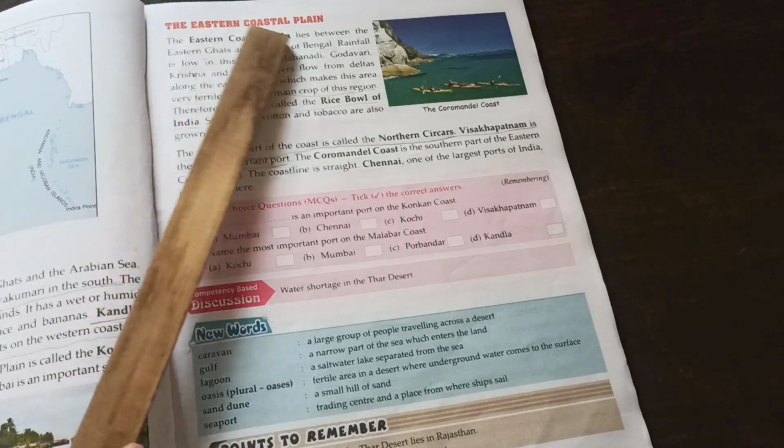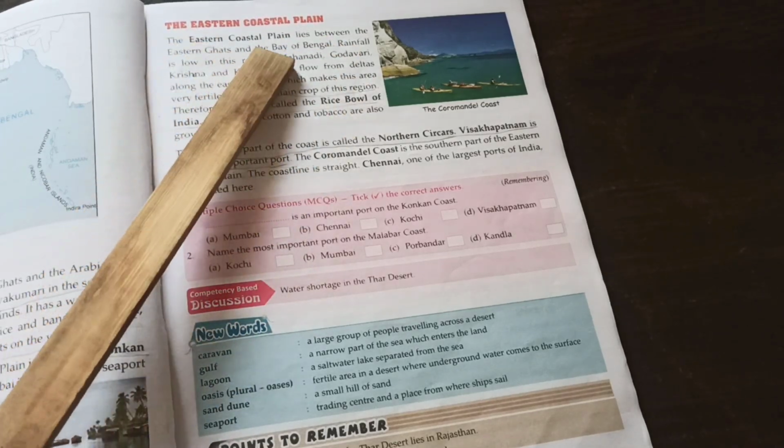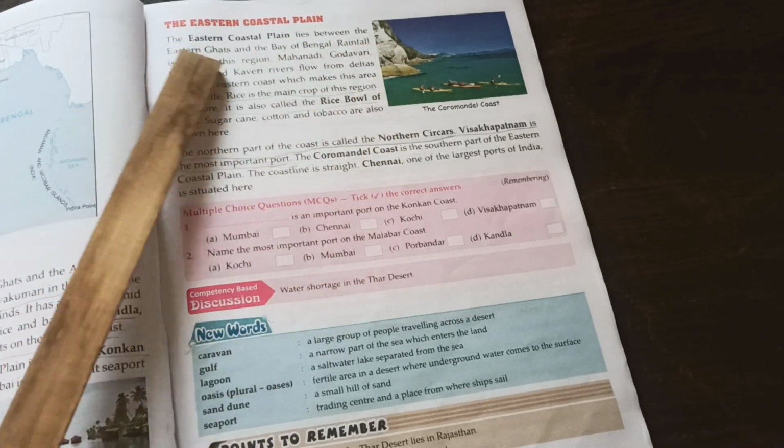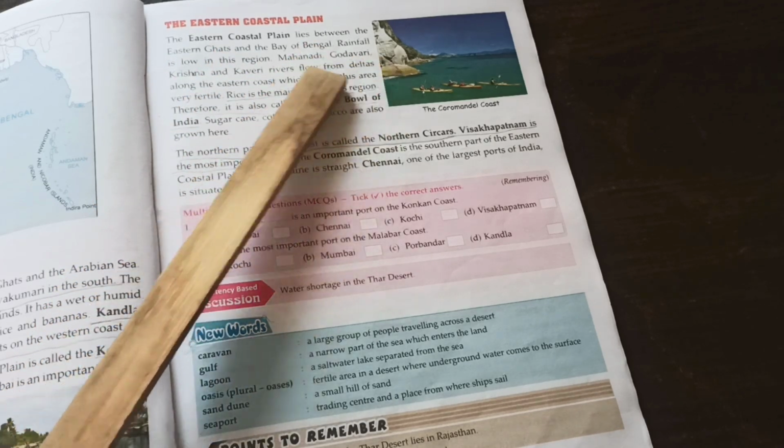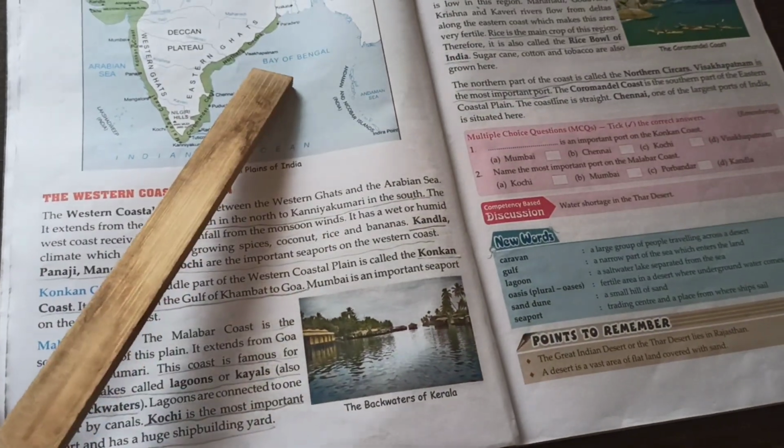Then next topic on page number 27, the eastern coastal plains. The eastern coastal plain lies between the Eastern Ghats and the Bay of Bengal. Rainfall is low in the region. You can see the Bay of Bengal here.